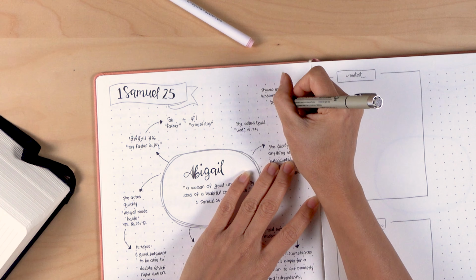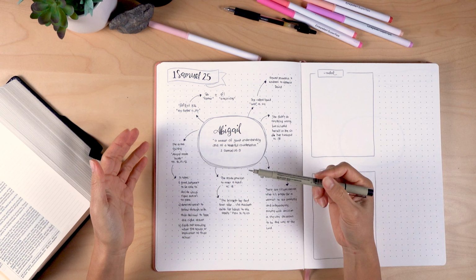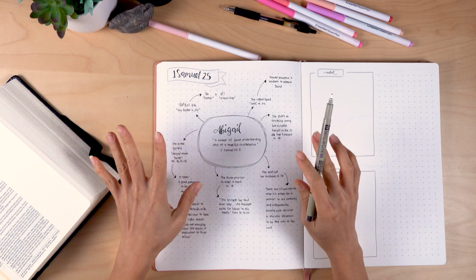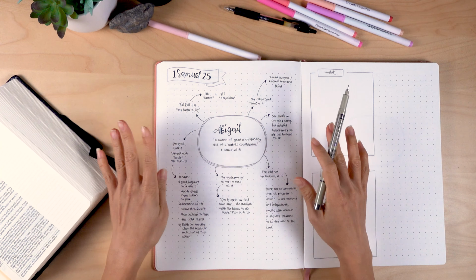I could make more points here, but I just want to do something simple, something that you can follow. You can go ahead and add some more things that you observe about Abigail in 1 Samuel 25 and add it onto your map. But this is just a simple way on how you can map a Bible character.